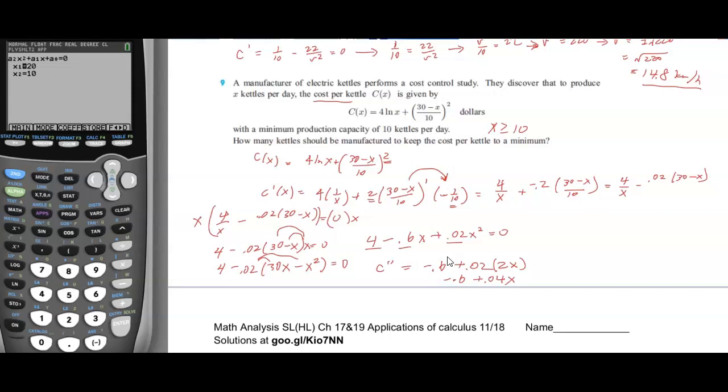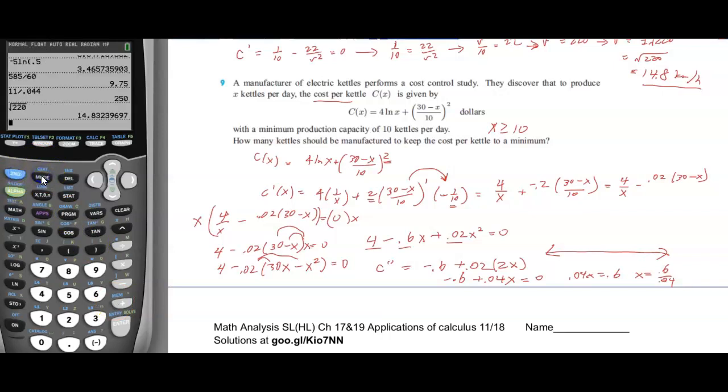If we do a sign diagram for the second derivative, we'll see that the 0 occurs where 0.04x equals 0.6, so x equals 0.6 divided by 0.04, which is 15. So at 15, the concavity changes.